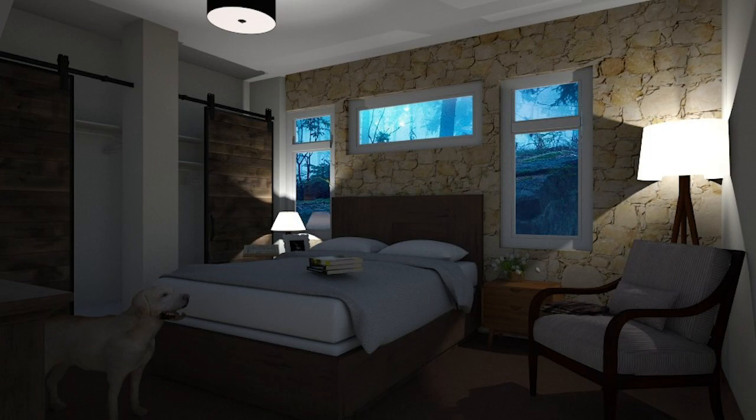I'll add stone there. But it kind of shows you what I've been talking about, how I have a window on the right of the bed and a window on the left. And then I have this horizontal window above the bed. And this should be looking right into my forest. You'll see I have a dog there that represents Rocky. Kind of gives you a perspective of how big the area is. And I really like this room. It's still pretty small, but I'm okay with that. It fits a chair and a bed in there.